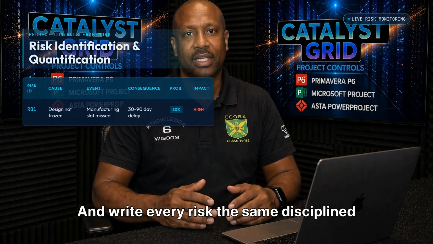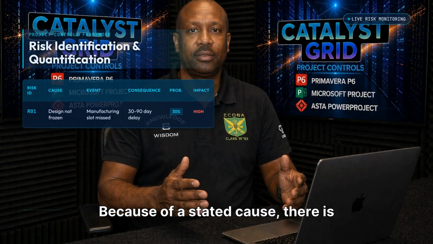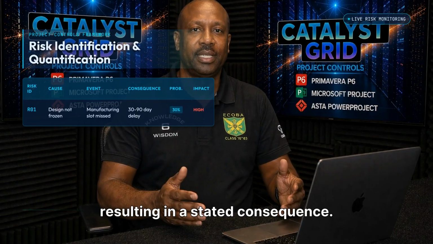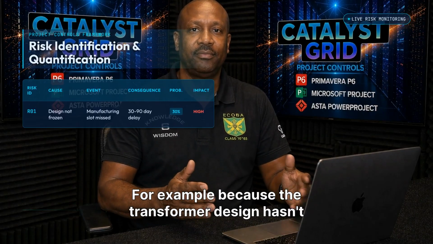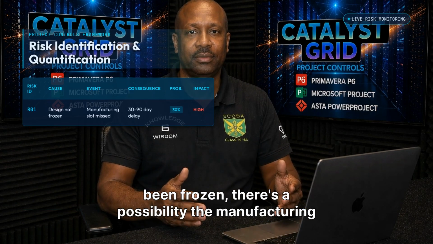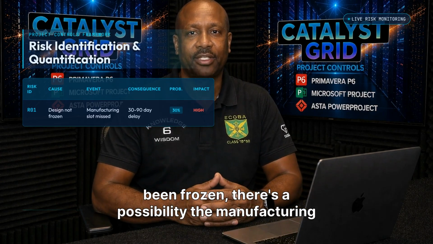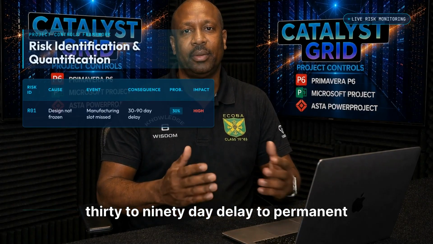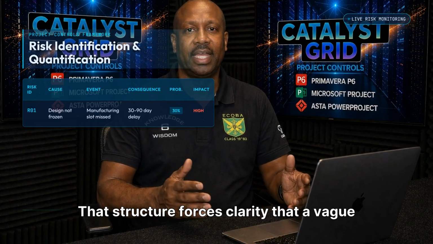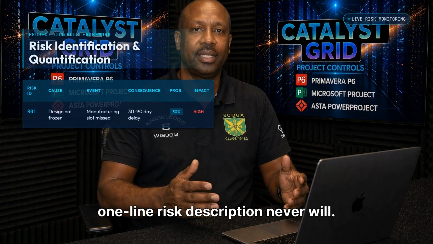And write every risk the same disciplined way. Because of a stated cause, there is a possibility that a stated event occurs, resulting in a stated consequence. For example, because the transformer design hasn't been frozen, there's a possibility the manufacturing slot will be missed, resulting in a 30 to 90-day delay to permanent power availability. That structure forces clarity that a vague one-line risk description never will.